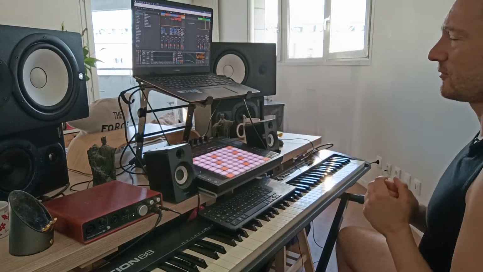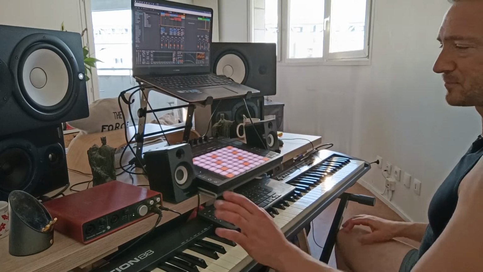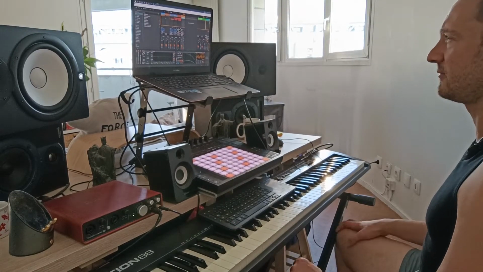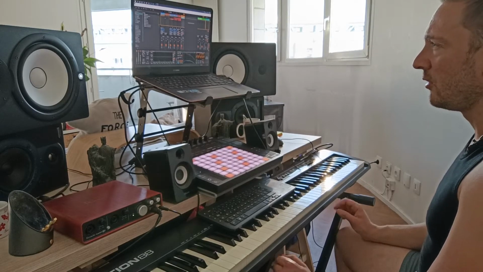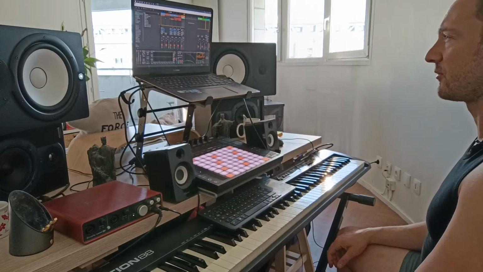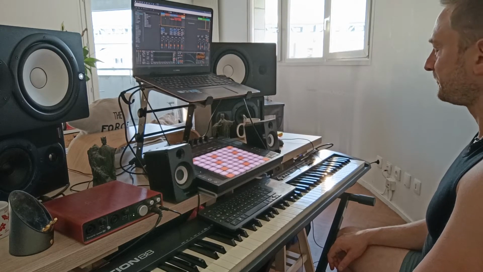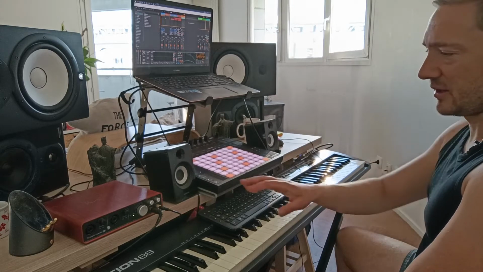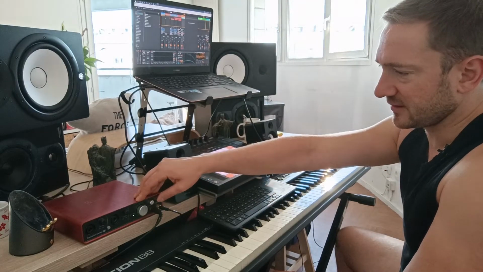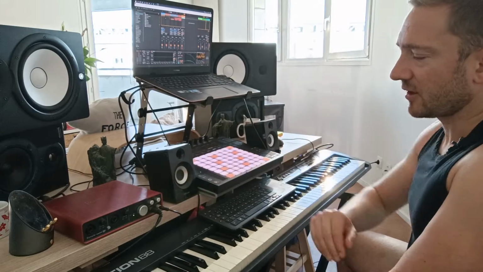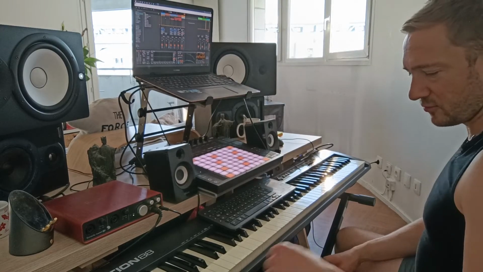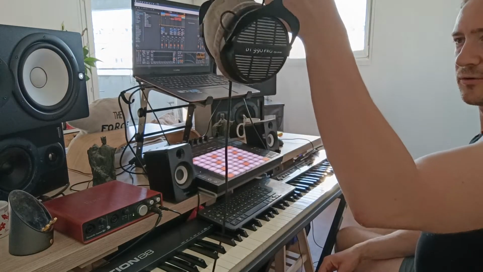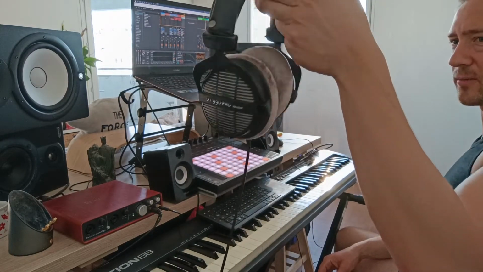So this is just for the computer, but we want to focus on the hardware today. I already highlighted in a previous video what kind of template I use, what kind of instruments I like to use. So here we can find a Focusrite Scarlett 6i6 as a soundcard. Plugged to this are the Yamaha HS8, and also I have here a DT 990 Pro from Beyerdynamic.